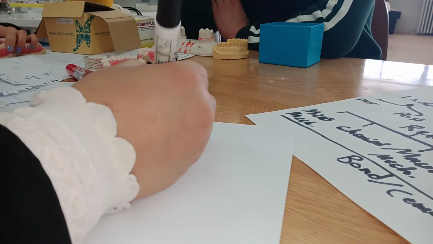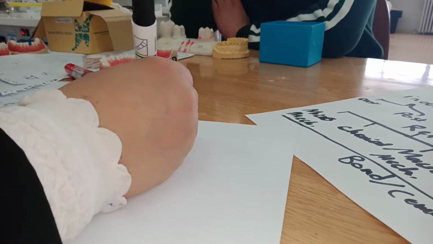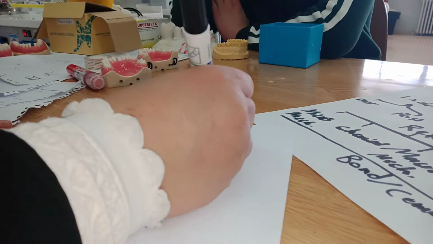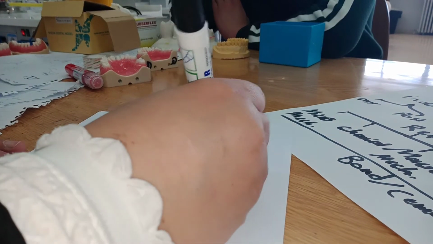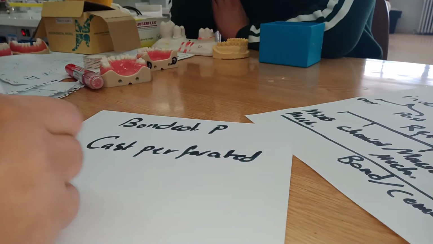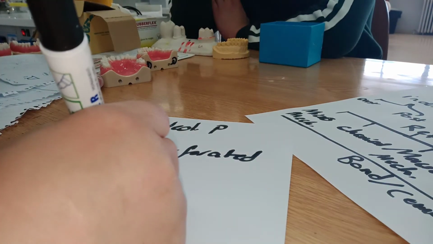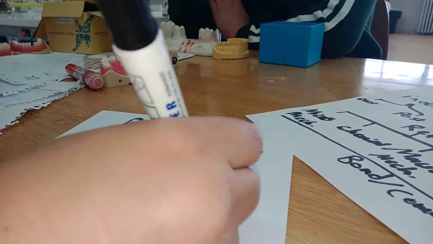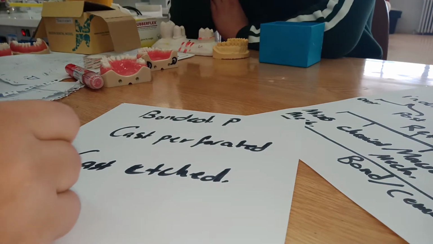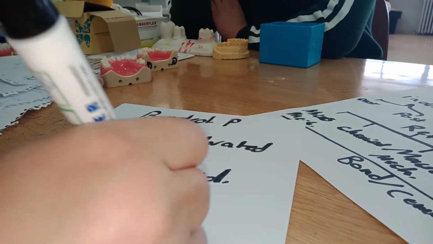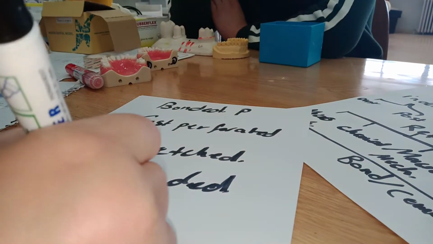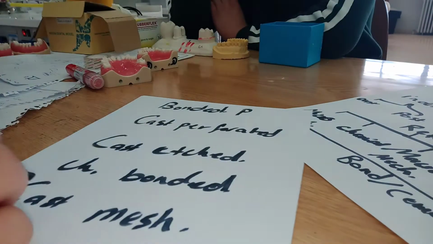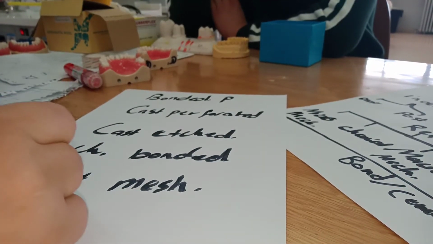We will have them called bonded pontics, then cast perforated, then cast and etched, then chemical bonded, then cast mesh shape, and then we'll have Virginia.